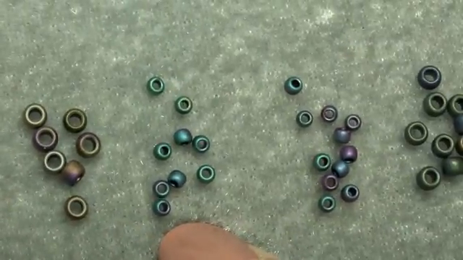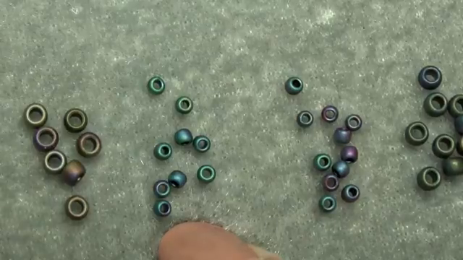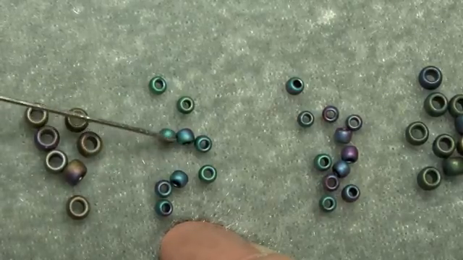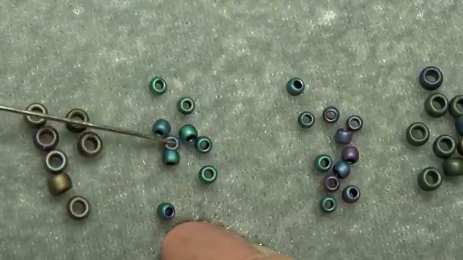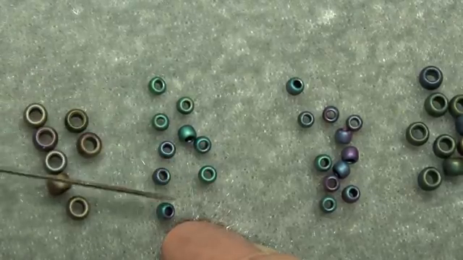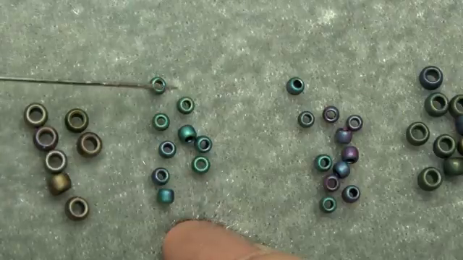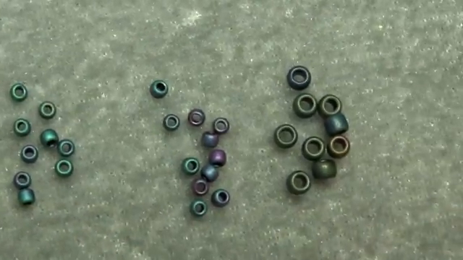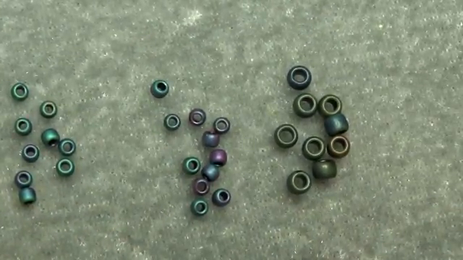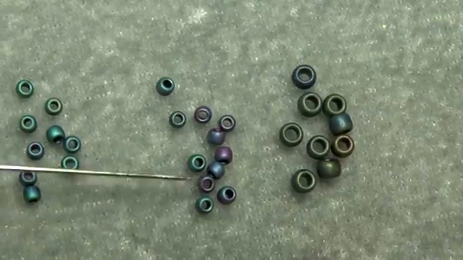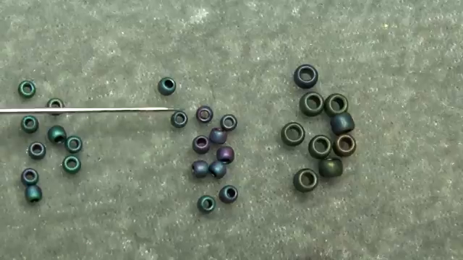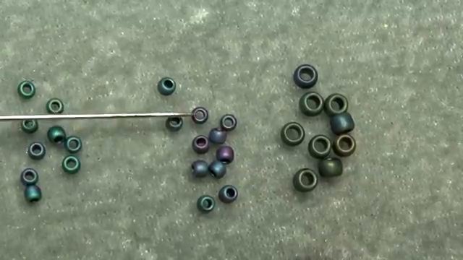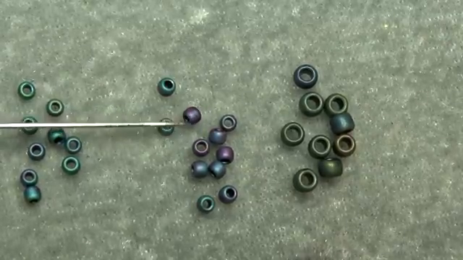This one is a matte teal iris, and the colors in it are a bit more subtle, but there are also blues and purples, a little bit of a gold or copper tinge. This one is a matte blue iris, and you see lots of purple and a little bit of the browns in it.